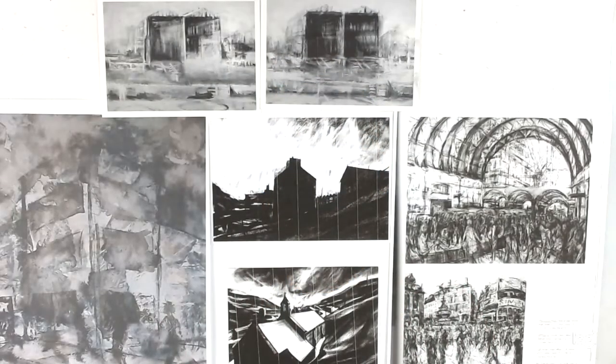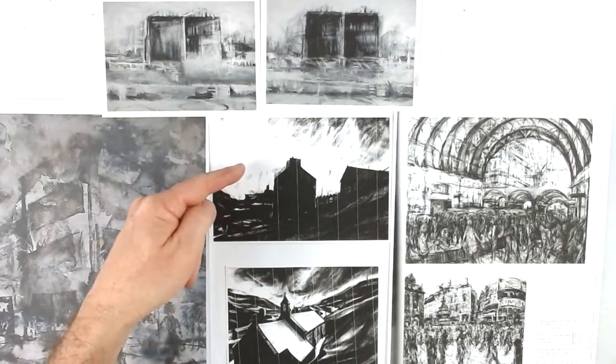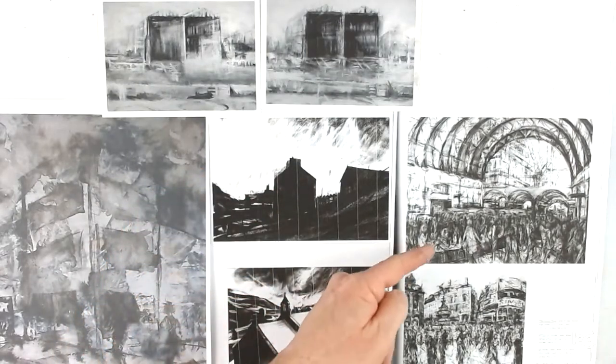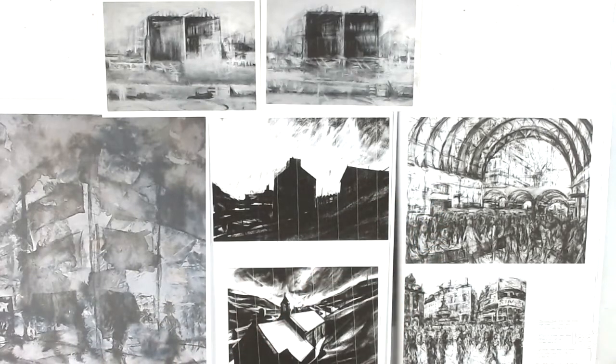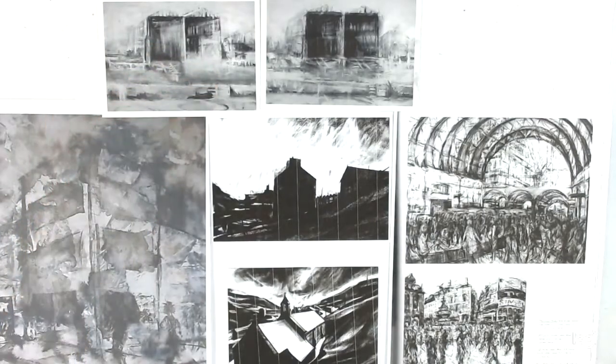In this session, I'm going to look at how tone can create moody atmospheric drawings, and I'm going to focus on buildings. Here's some inspiration from various artists that I've gotten off of the internet and collected from exhibitions. This really strong tonal contrast in these pictures, the excited scribbling marks here, the strength of the smudging in these pieces of work, which really help create an atmosphere.